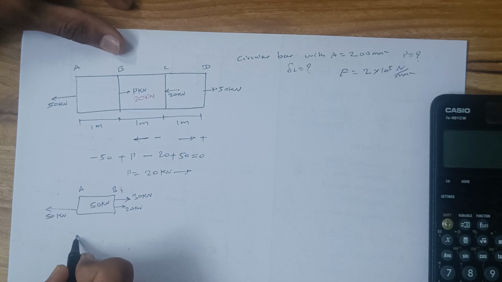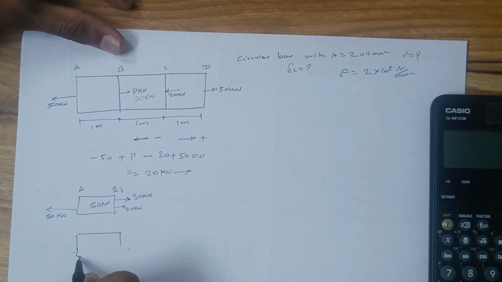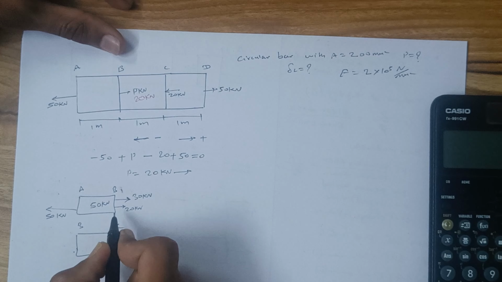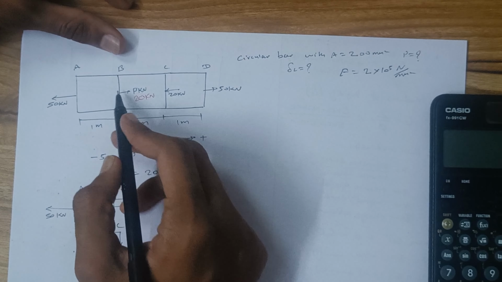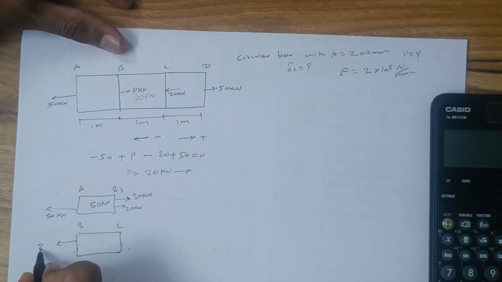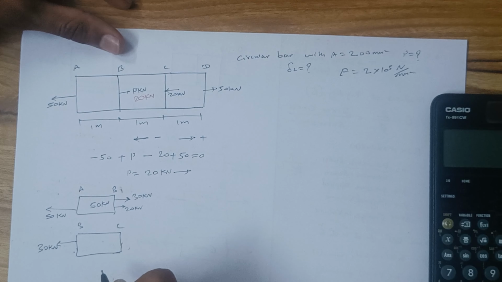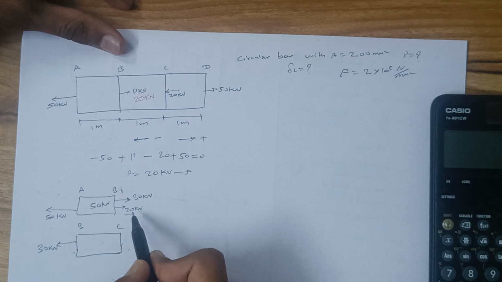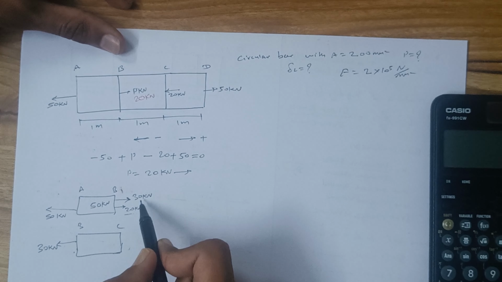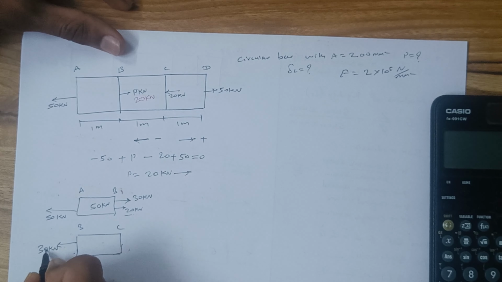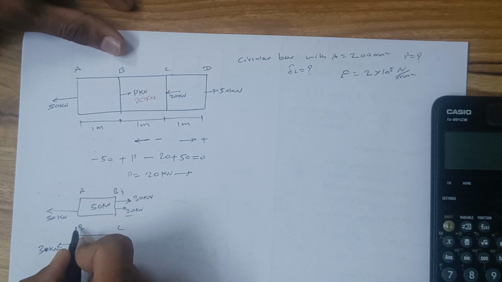Now the next section, BC. We give 30 kilonewton to B, so we take back 30 kilonewton from B. Now forget about this 20, because this 20 is balanced by this 30 kilonewton, so we only take 30 kilonewton back from this P side.